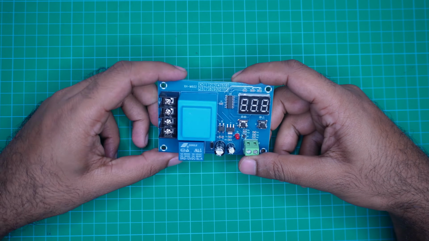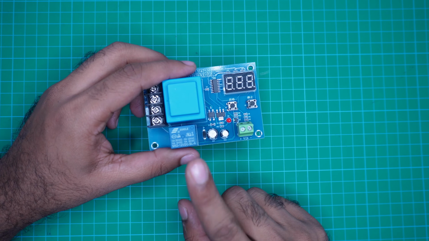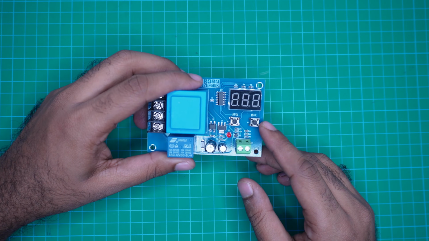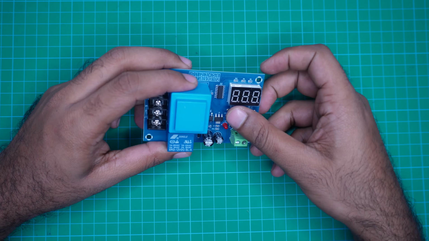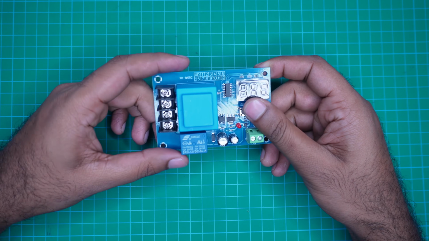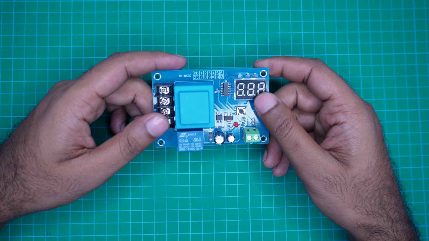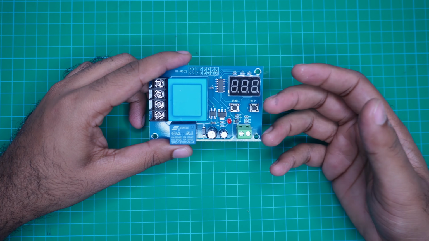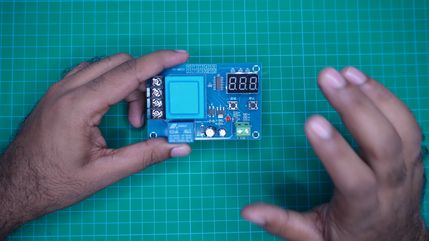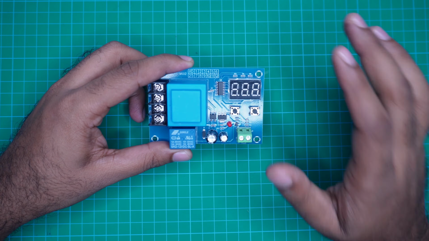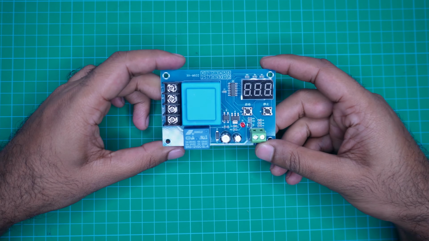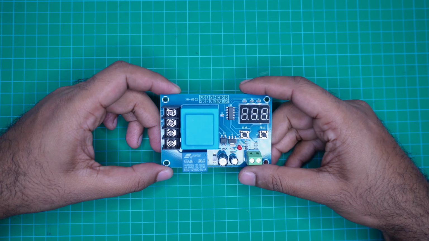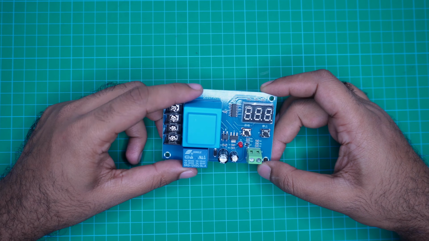It helps protect the battery from both overcharging and over discharging. We can set a lower voltage limit and an upper voltage limit. When the battery hits the lower limit, the charger automatically turns on, and when it reaches the upper limit, the charger automatically cuts off. In this video, I will show you the entire process and how to set those voltage limits.